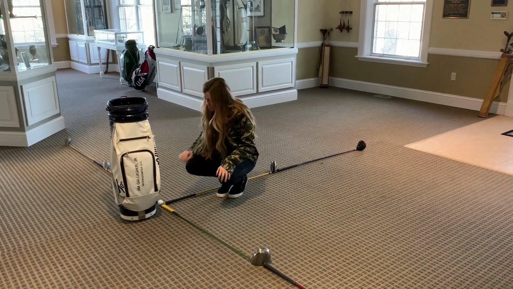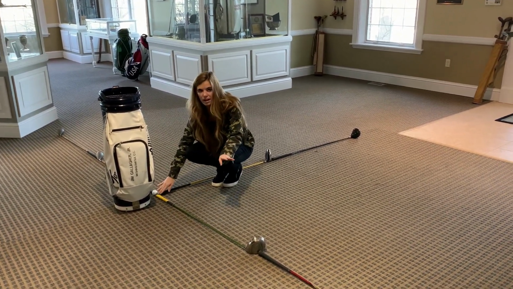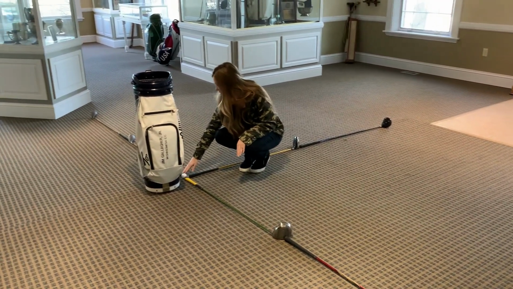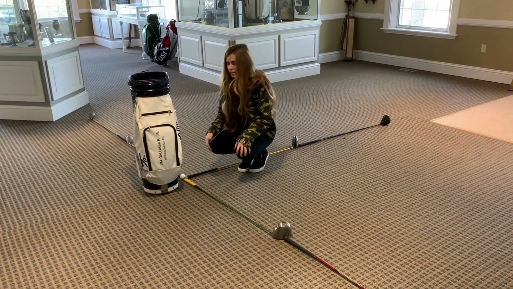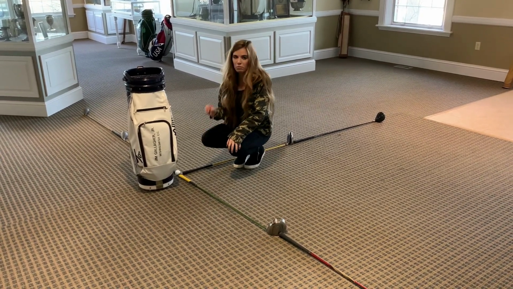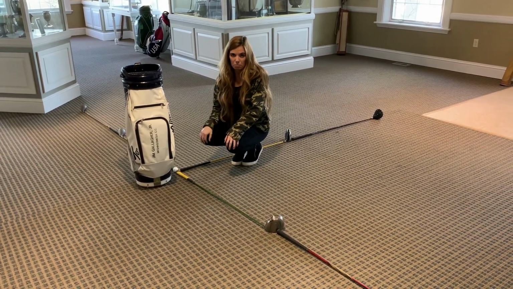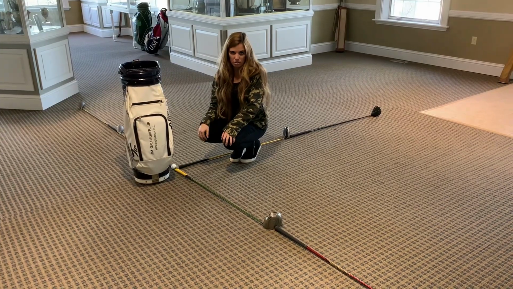So for this option, we can take 2 club lengths out to the left, we can choose to go 2 club lengths out to the right, or we can take 2 club lengths straight back, and that's directly right from where the ball is, where your club length reference point starts.